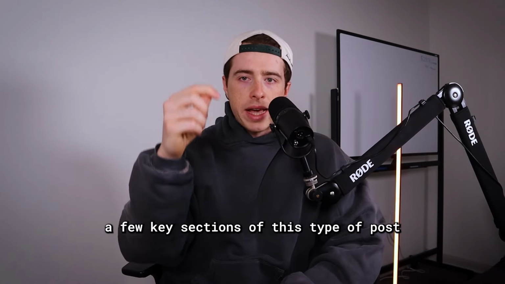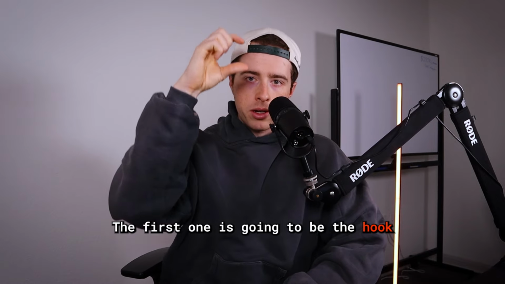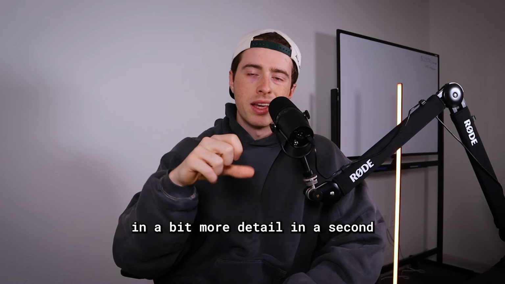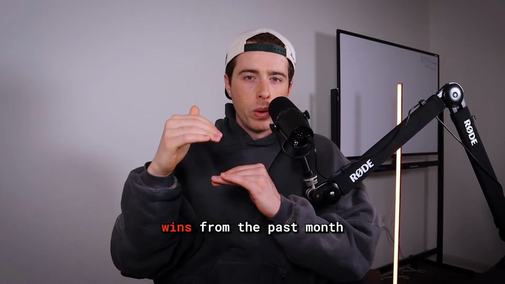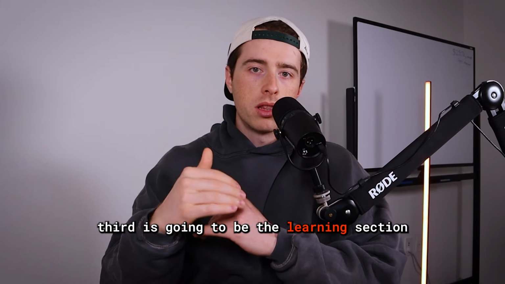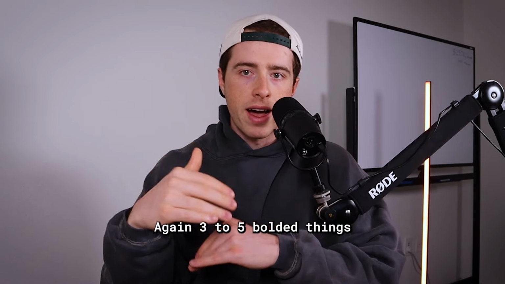So there's a few key sections of this type of post that you want to nail. The first one is going to be the hook, and I'll get into that in a bit more detail in a second. The second is going to be the win section, so outlining 3 to 5 wins from the past month. Third is going to be the learning section, so after the wins, you transition into, okay, here's what we learned. Again, 3 to 5 bulleted things.